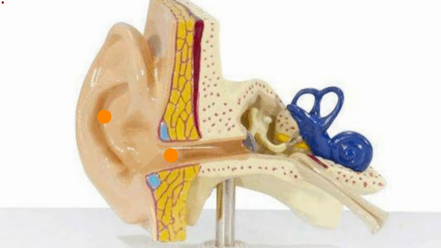External auditory tube or external acoustic meatus. This is the auditory tube. This is the tympanic membrane. These are the ossicles. This is the cochlea. This is the vestibule. These are the semicircular canals.